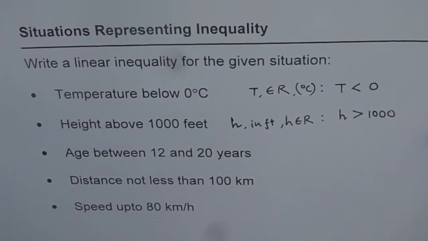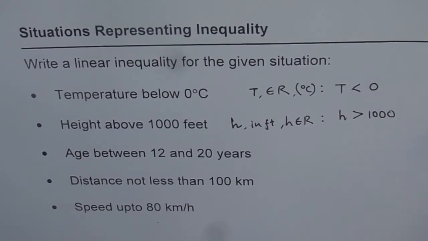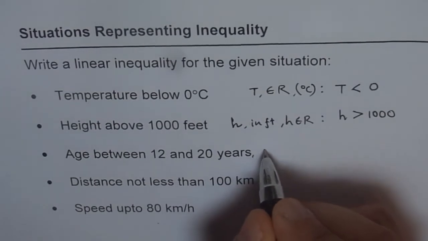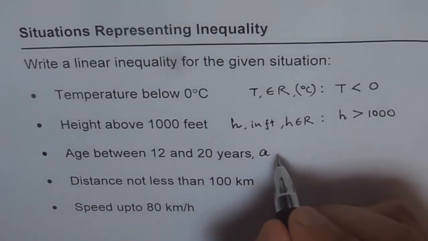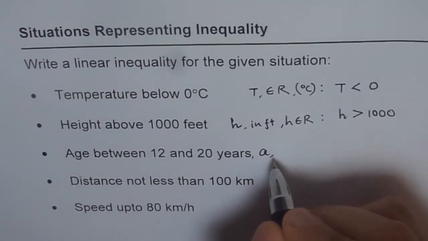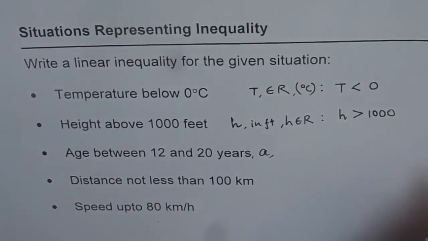Okay, let's move on to the next example, which is age between 12 and 20 years. Now let A be the variable defining age in years, okay? So let A be the age, okay? Now it says between 12 and 20.